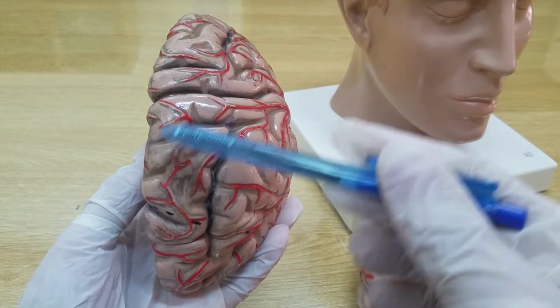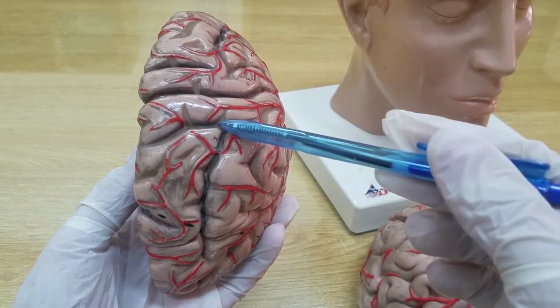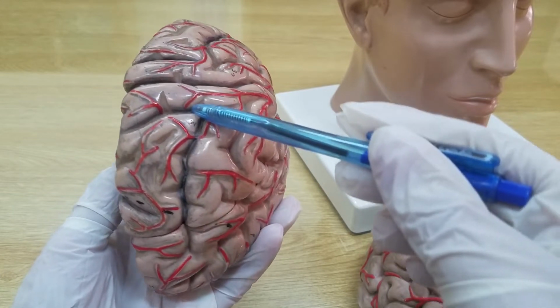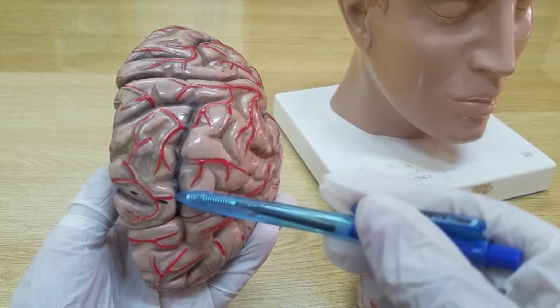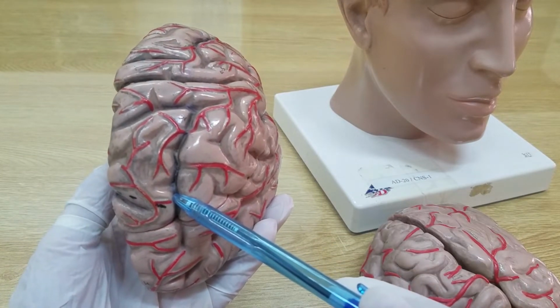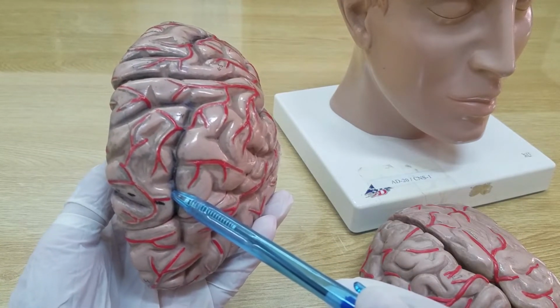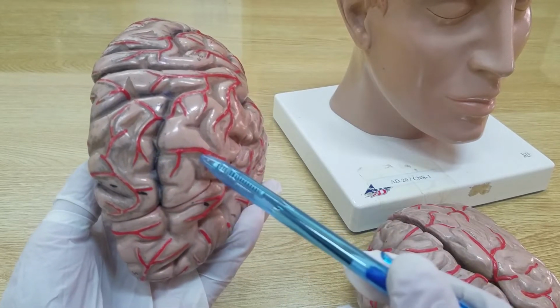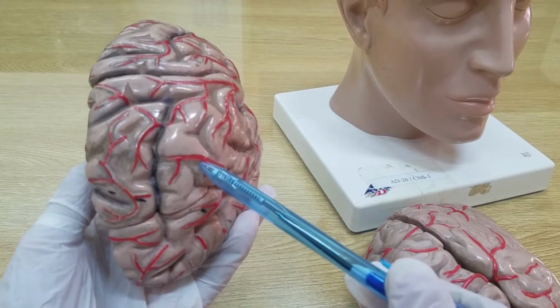This one, which is parallel to the central sulcus, is called the post-central sulcus, and perpendicular to it there is a singular sulcus which is called the intraparietal sulcus, and this divides the parietal lobe into a superior and an inferior parietal lobule.